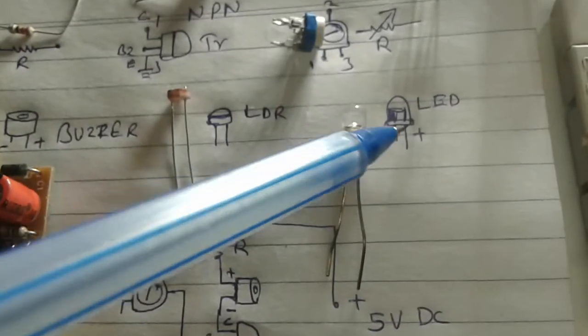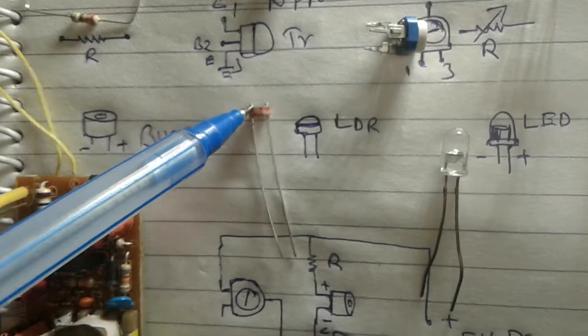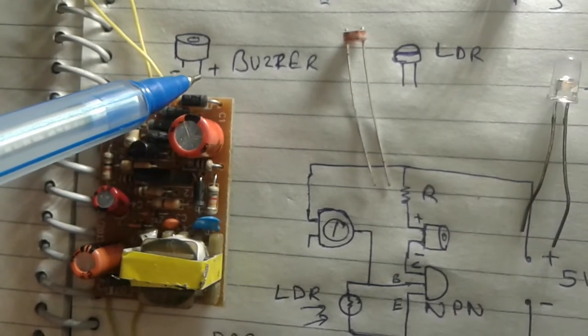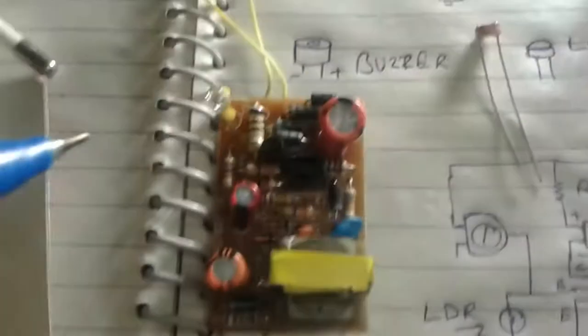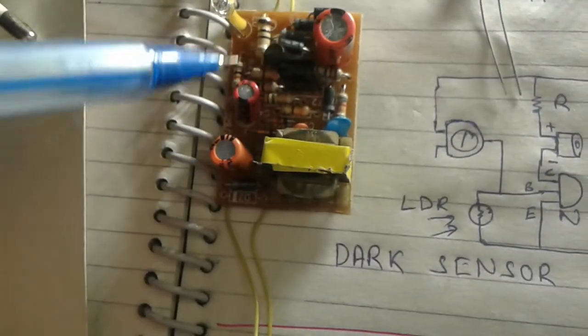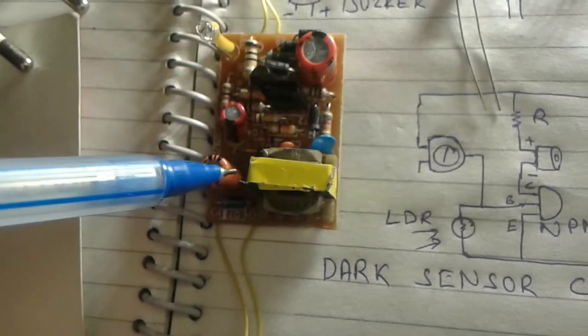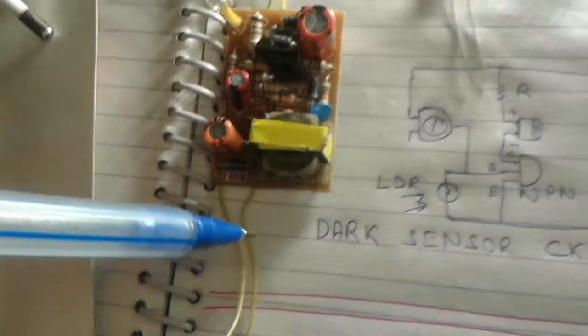And as you can see, this is an LED which has a negative and positive terminal, and this is the LDR which is going to work as a sensor to detect light or darkness. This is the buzzer, which has a positive terminal and a negative terminal, and this is the power supply of the circuit, which gives a supply of 5 volt DC through these wires.